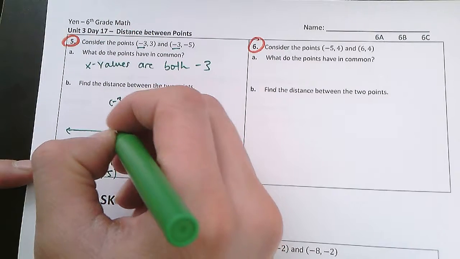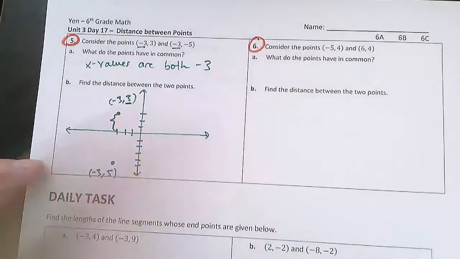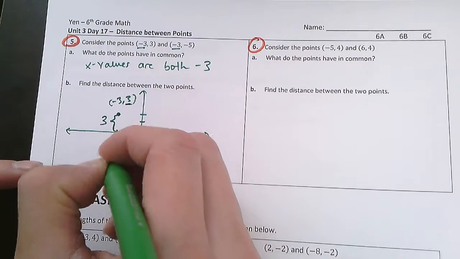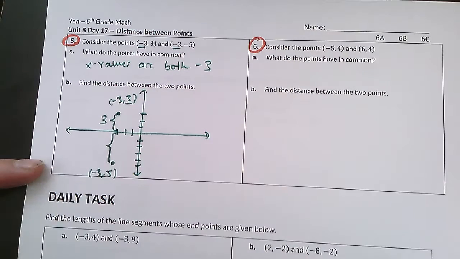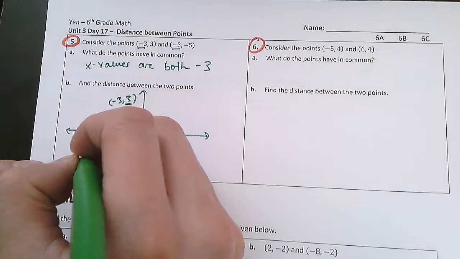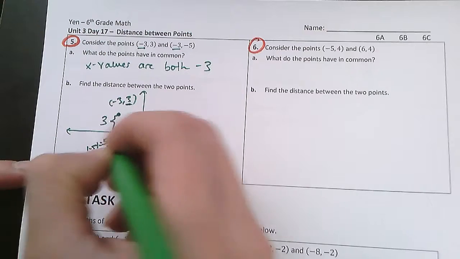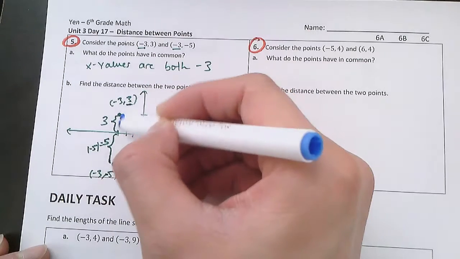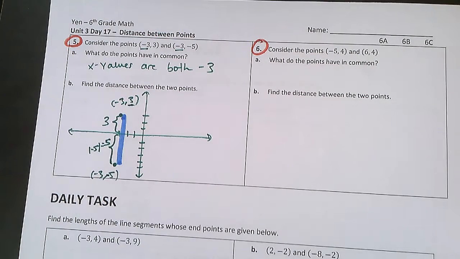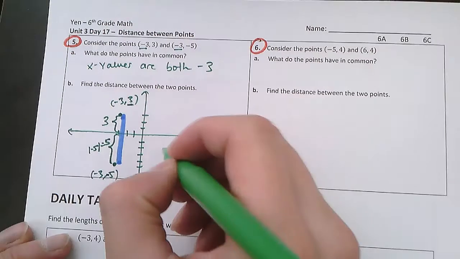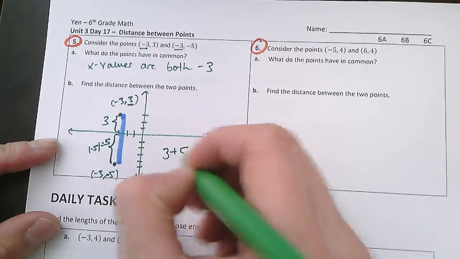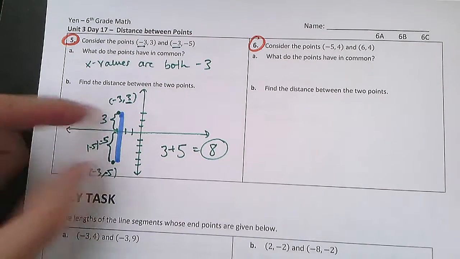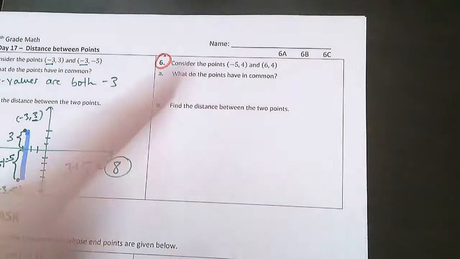So this distance is going to be 3. And this distance is going to be the absolute value of -5, which is 5. So all of this together from here to here, that's going to be 3 plus 5, and we get 8. So the distance between those 2 points is 8. Let's now take a look at this one.